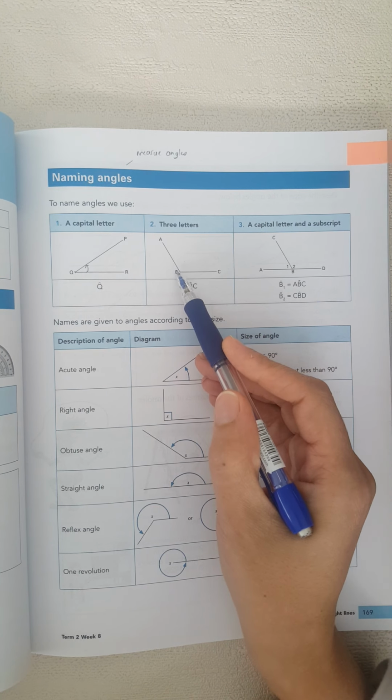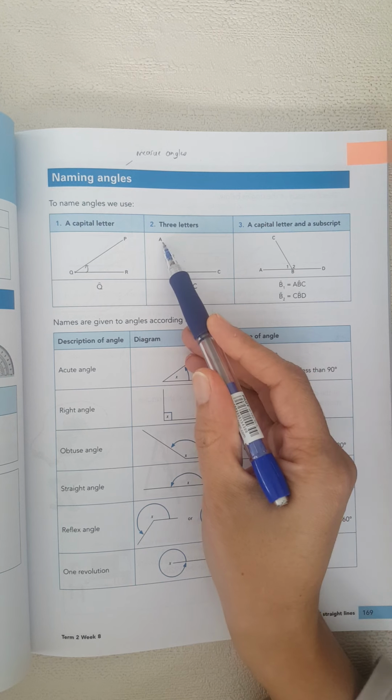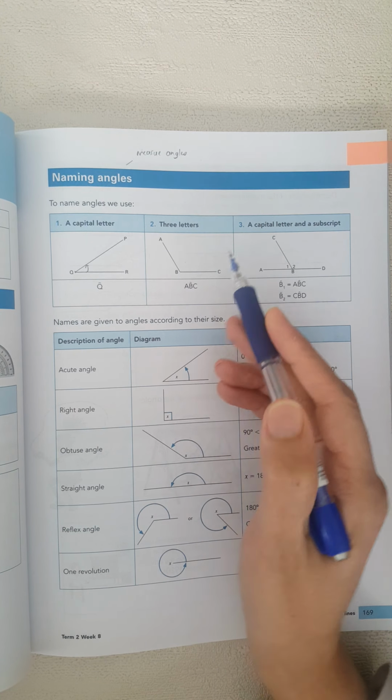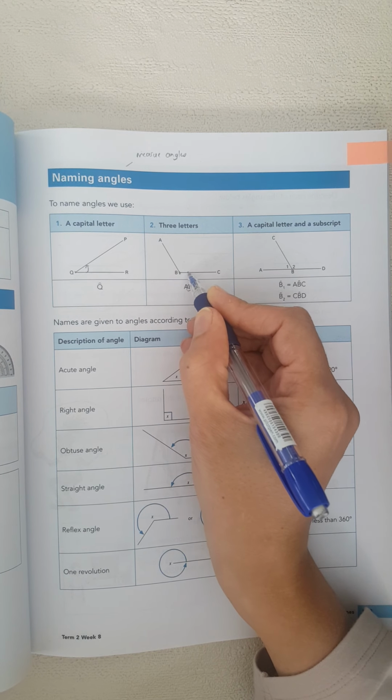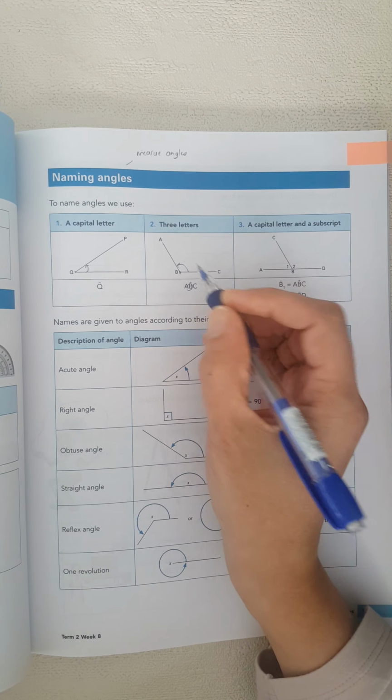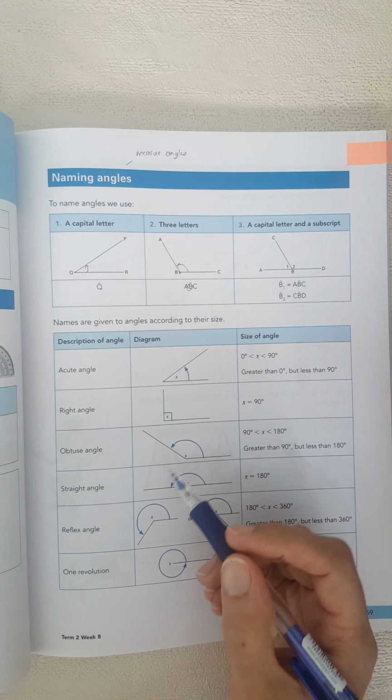Now if I've got AB and BC, I can call it angle ABC. So why have I put B in the middle? Because B is my vertex, and that is where the angle is. So I call it angle ABC.